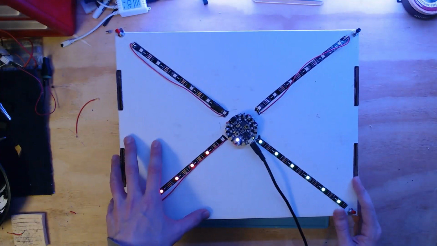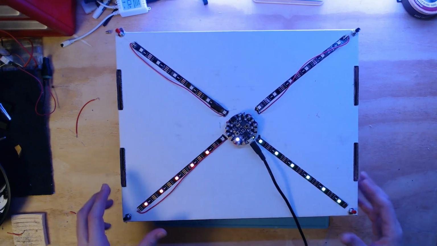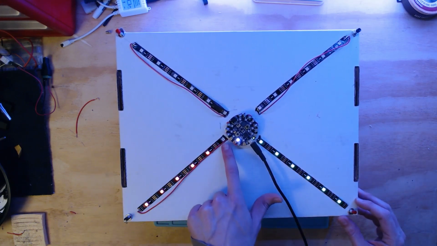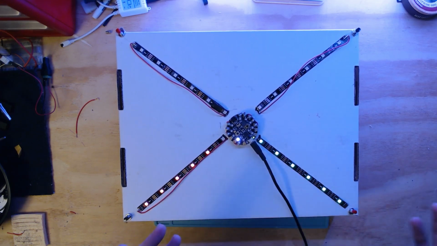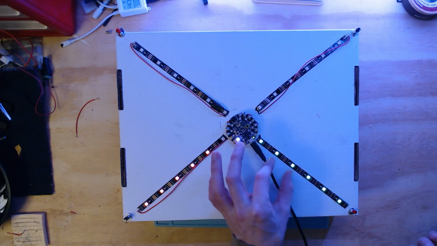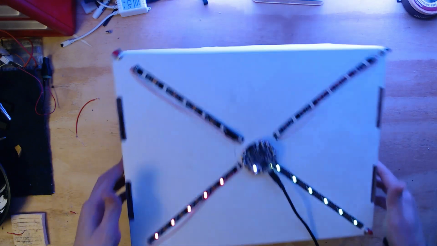Now, this was a takeout box that I got. Food came in it, and it happened to just be the perfect size. And I did change it to 1, 2, 3, 4, 5, 6 LEDs. I originally wanted 10. 10 was kind of too much. Maybe if they were a little closer together, that would have worked. But I think this works pretty well.